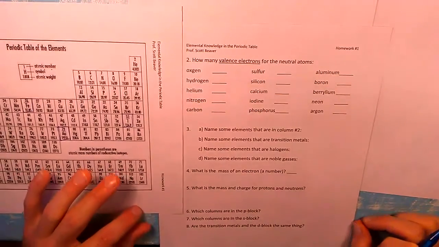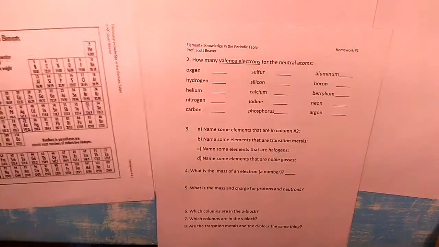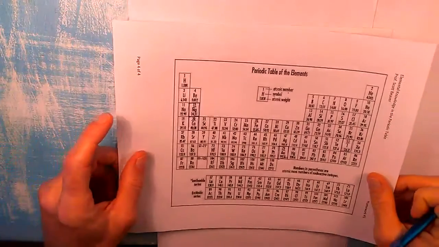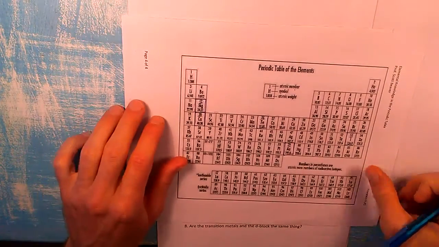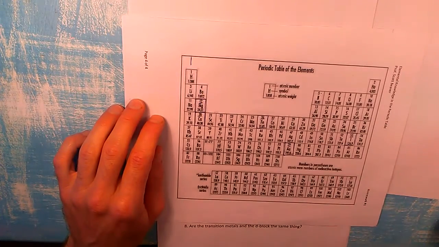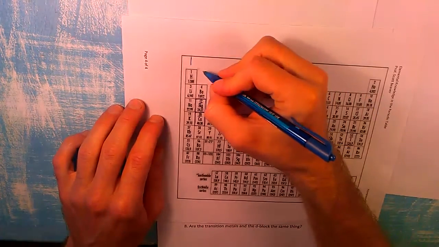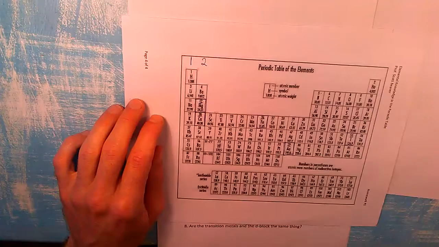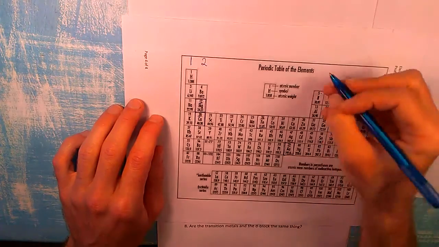So how many valence electrons do we have is question 2 on the worksheet. And this you've got to read from the periodic table. So anything in column 1, the leftmost column, is going to have 1 valence electron. Anything in column 2 is going to have 2 valence electrons. Now anything in column 3 is going to have 3 valence electrons.